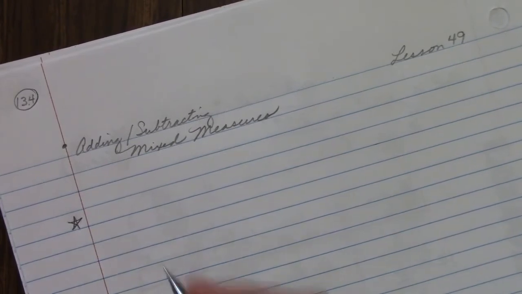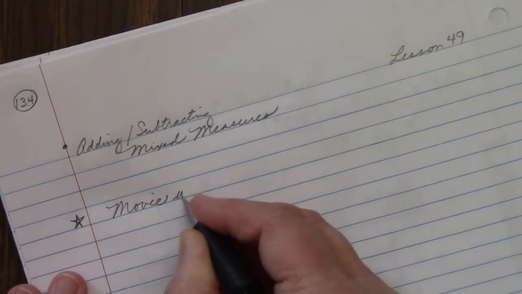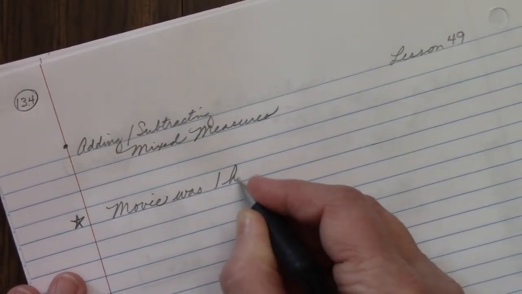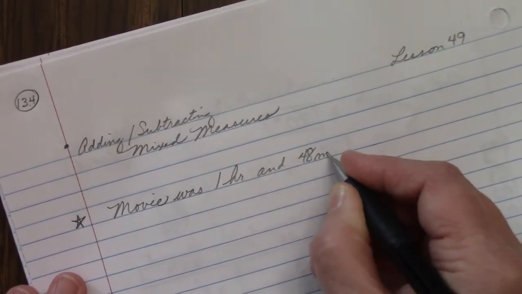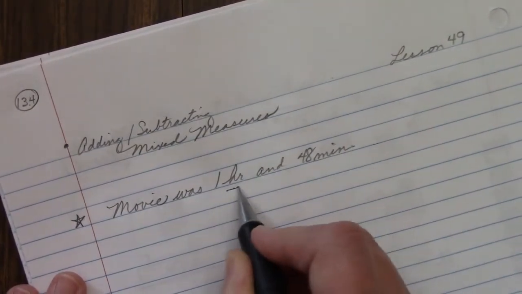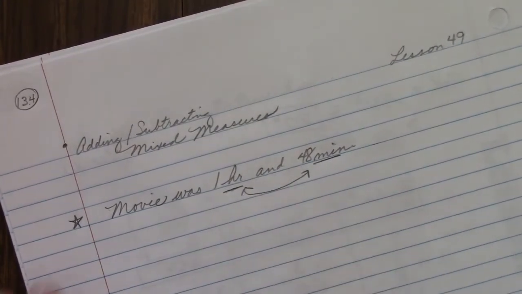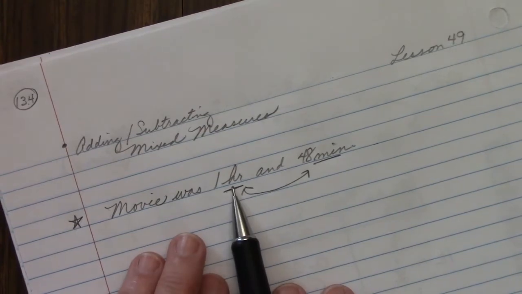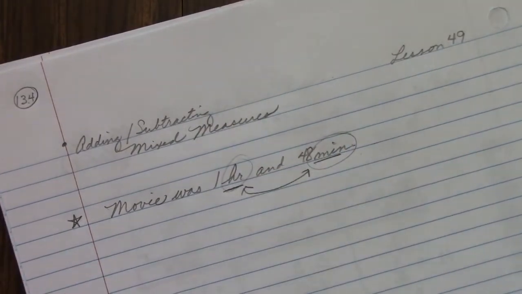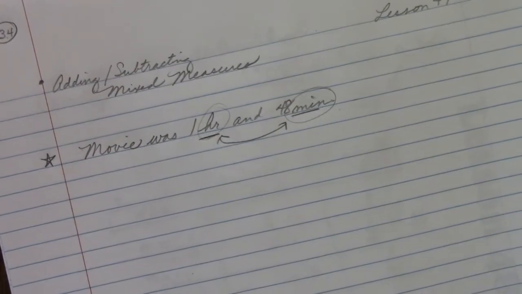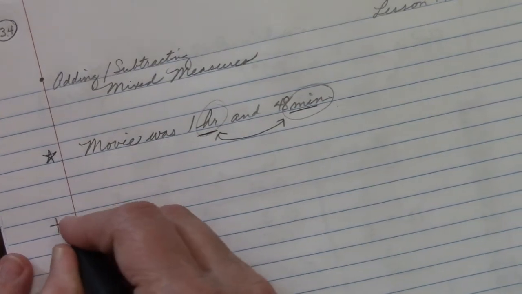So for instance, if I have that the movie was 1 hour and 48 minutes long. We have an hour and we have minutes. We're talking about the length of one thing is measured in both hours and minutes. These are the units, and we're kind of mixing them together. So that's what we're talking about here. We're going to start right in adding mixed measures.